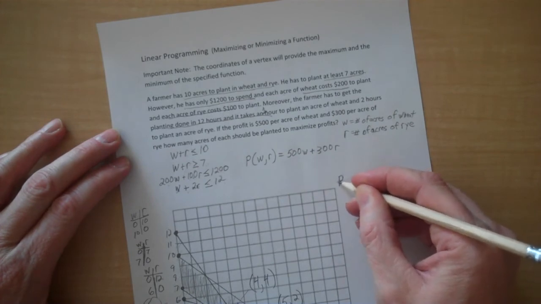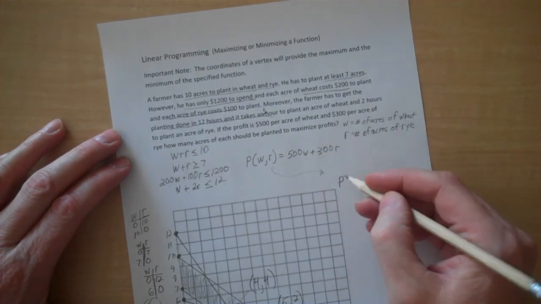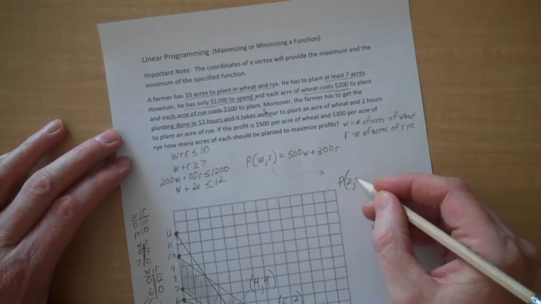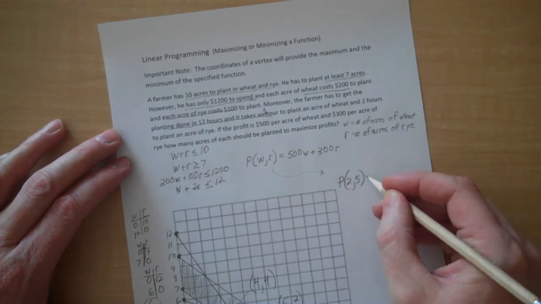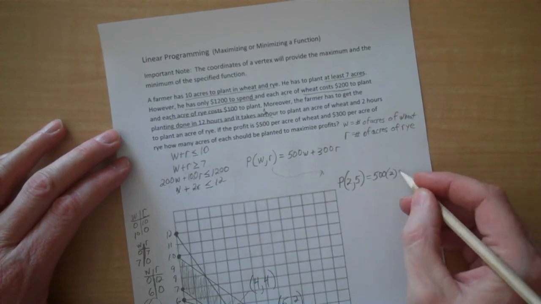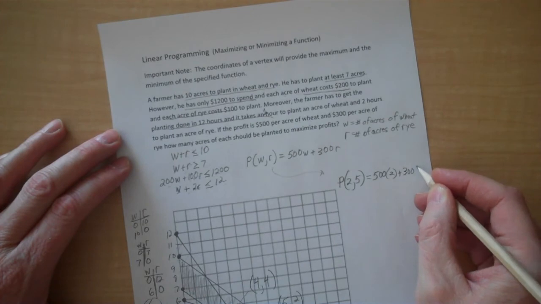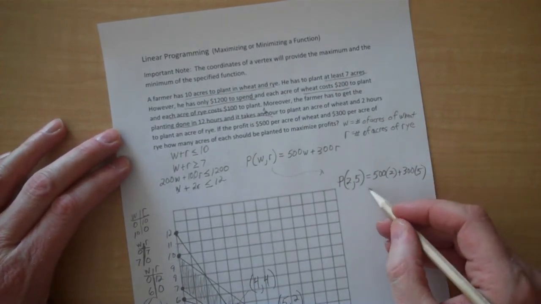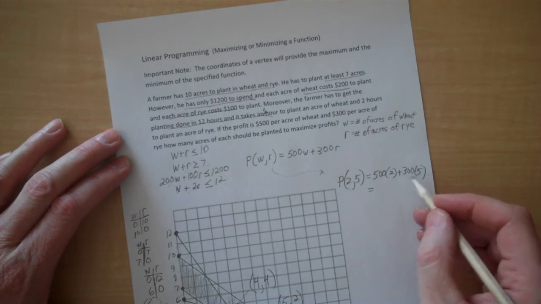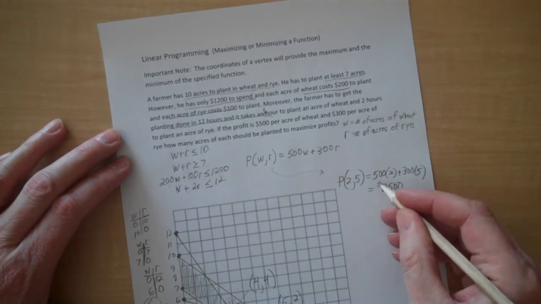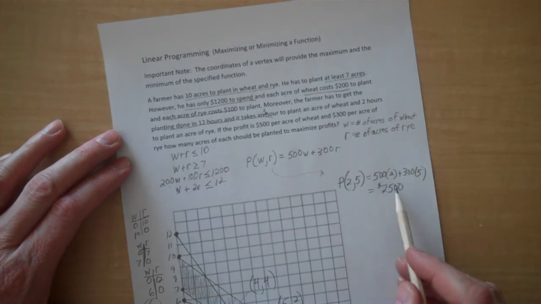For each one, I'm going to use the profit function now. W is 2, R is 5. I take 500 times 2 plus 300 times 5, and I get 1,000 plus 1,500 is $2,500. If I planted 2 acres of wheat and 5 acres of rye, I would make $2,500.